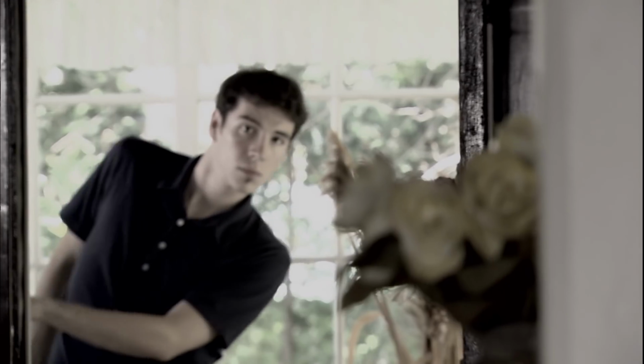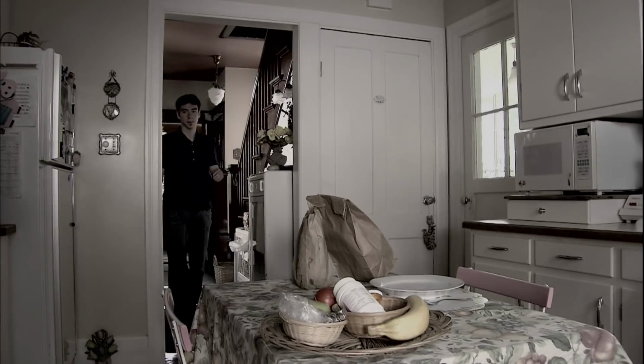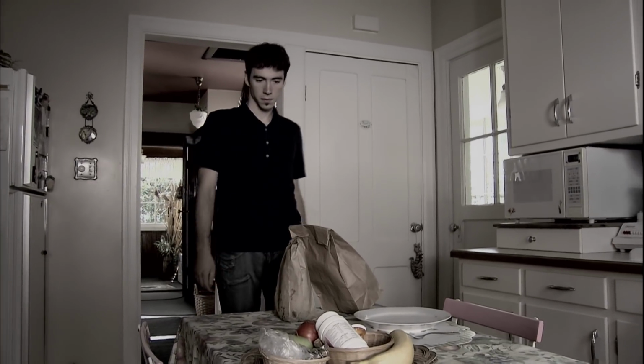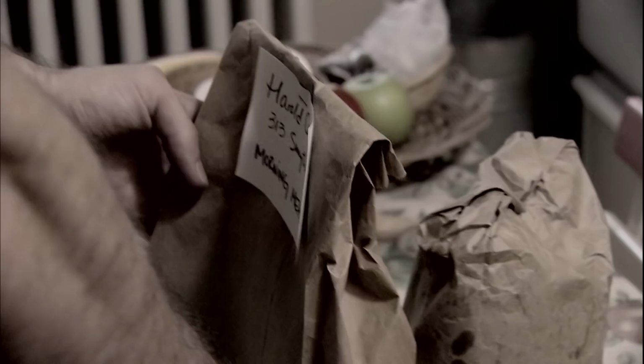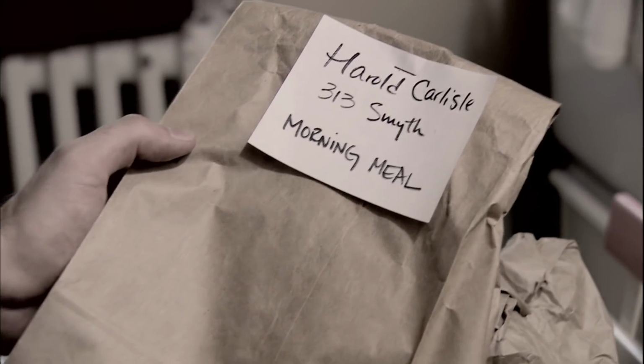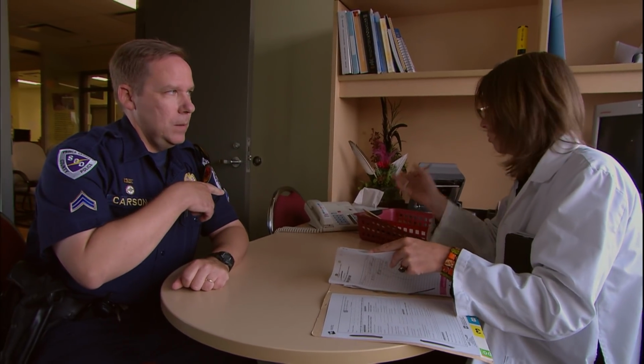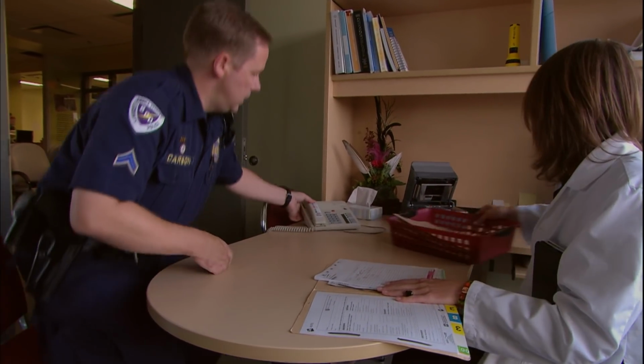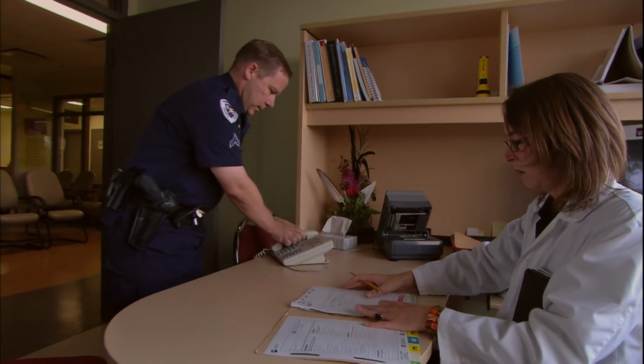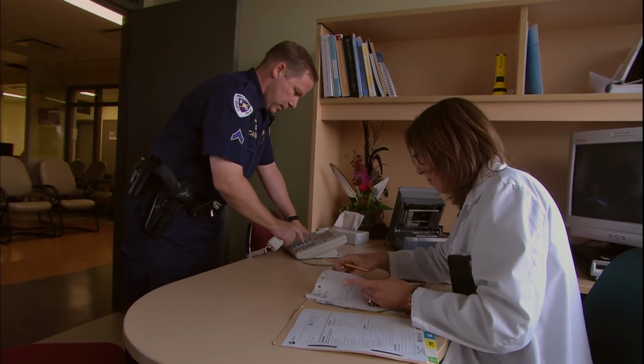Frank recalls a snippet from the conversation he'd had with Tom Carlisle about the Meals on Wheels breakfast sitting untouched on the kitchen table. According to Tom, his father always took his medicine along with his first meal of the day. The morning of the accident, his father hadn't eaten his breakfast. So there's a possibility that since he didn't eat his breakfast, he didn't take his medicine like he was supposed to. Frank immediately calls the hospital and speaks to the ER doctor.